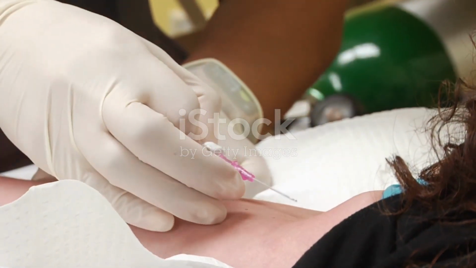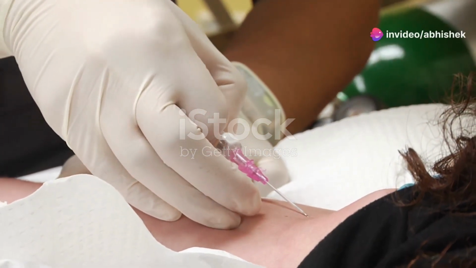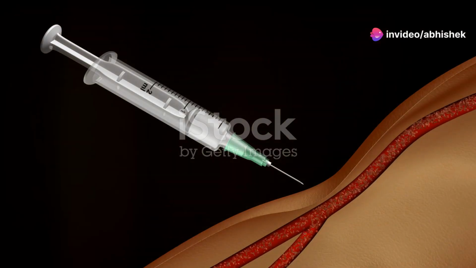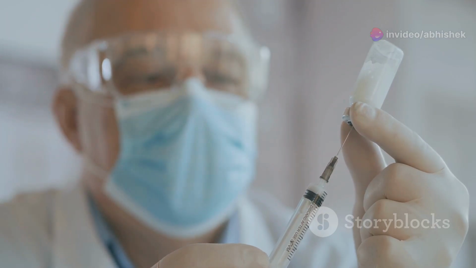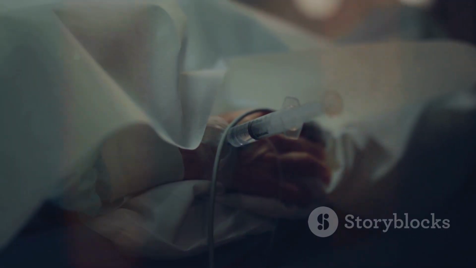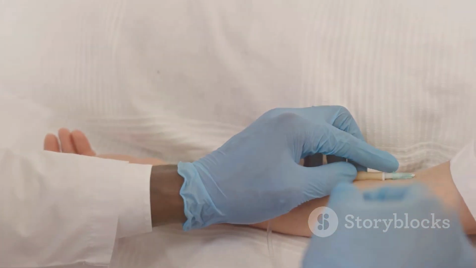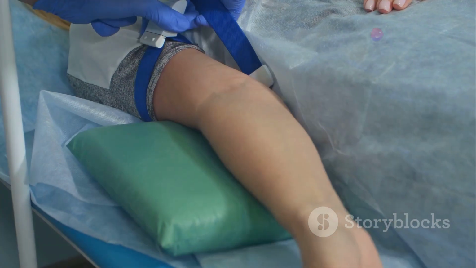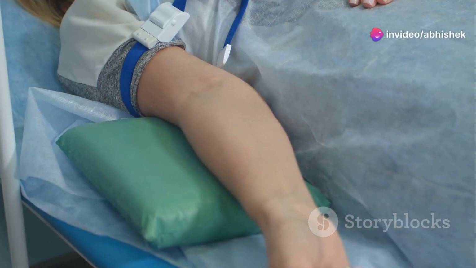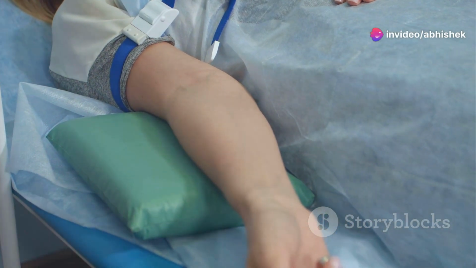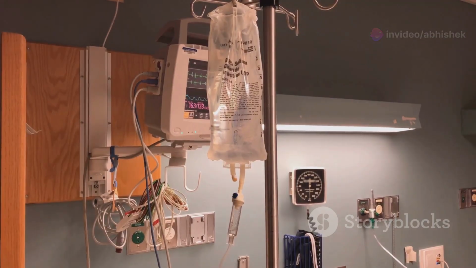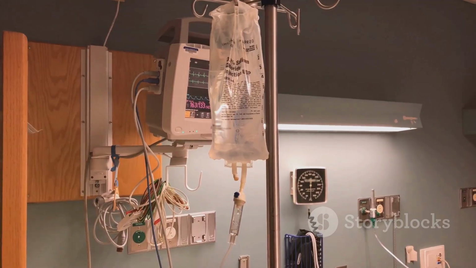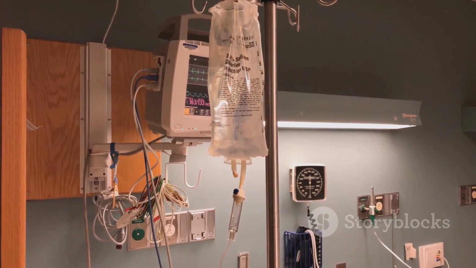IV injections deliver medication directly into the bloodstream. This allows for immediate effects. Trained healthcare professionals administer IV injections. Common sites for IV injections include veins in the hand, which are easily accessible, and veins in the arm, specifically the antecubital fossa, which are larger veins for higher volumes. IV injections are used for a wide range of medical purposes. These include fluid replacement, medication administration, and blood transfusions.